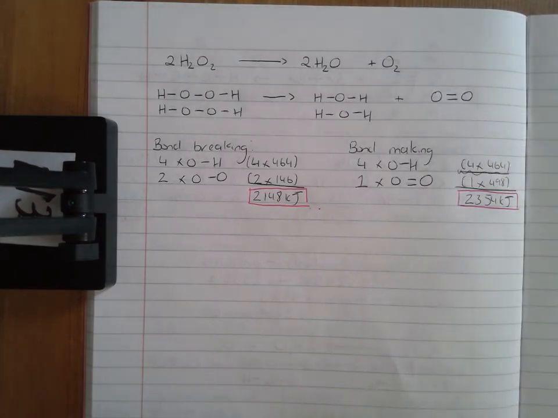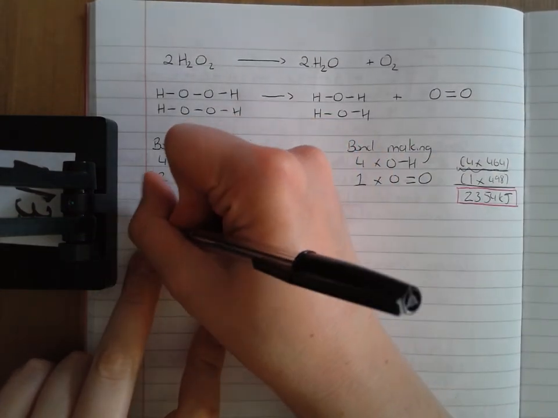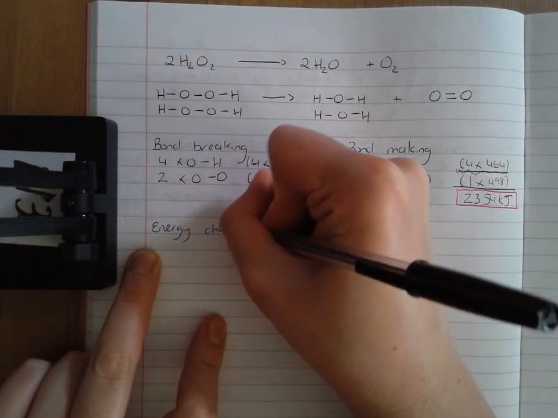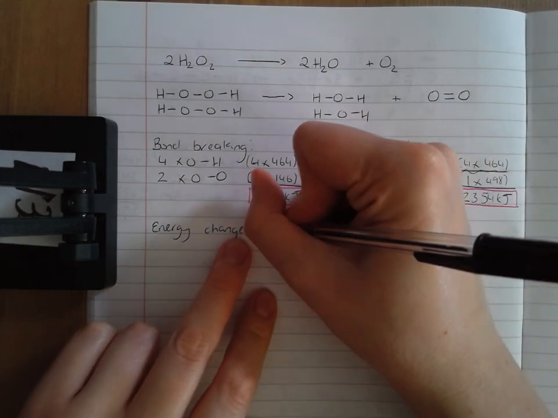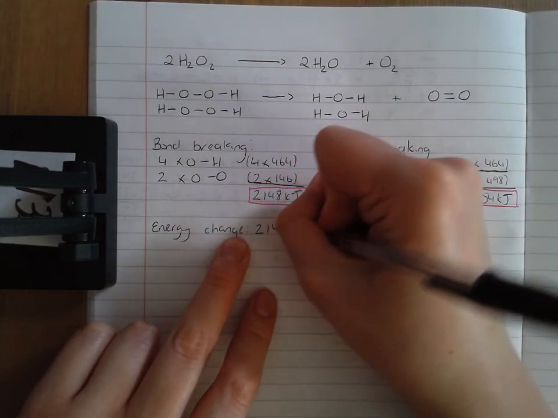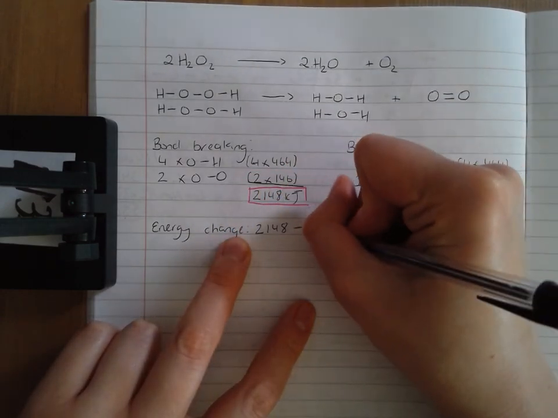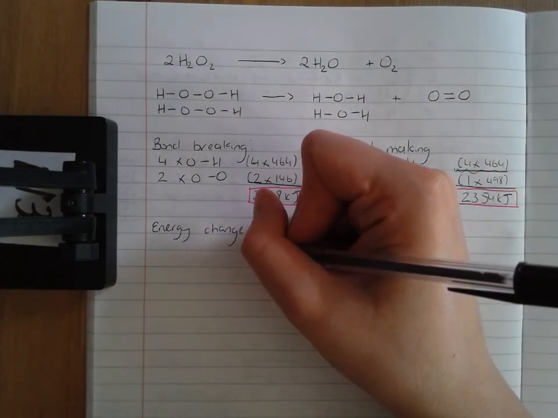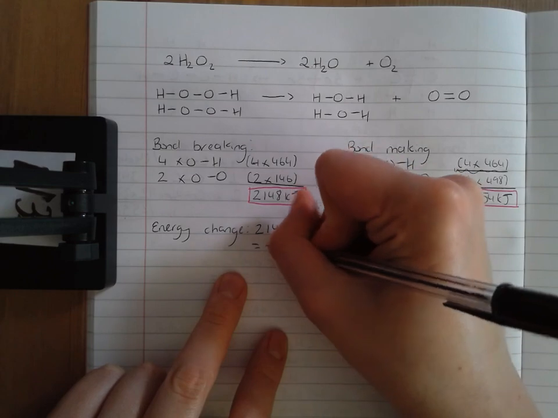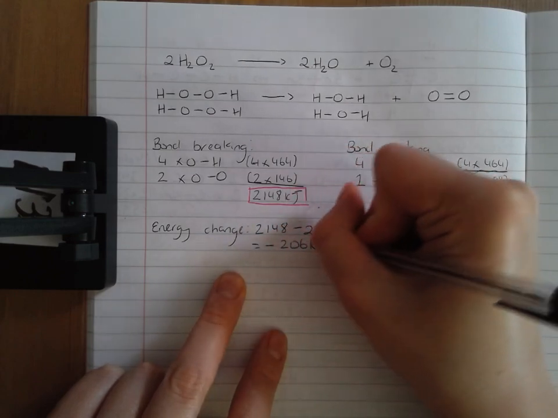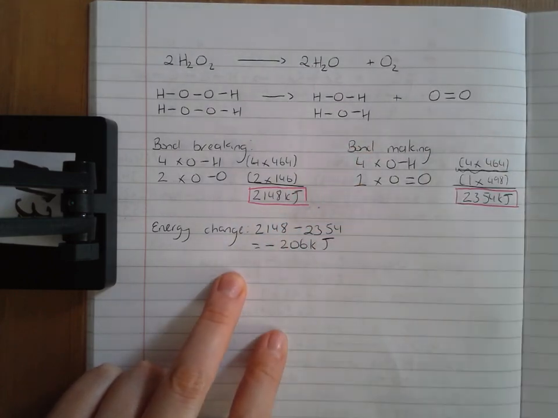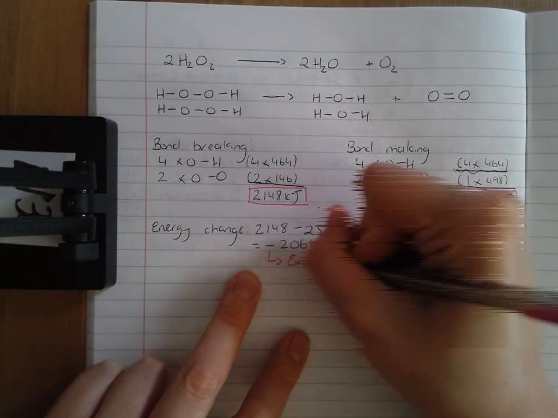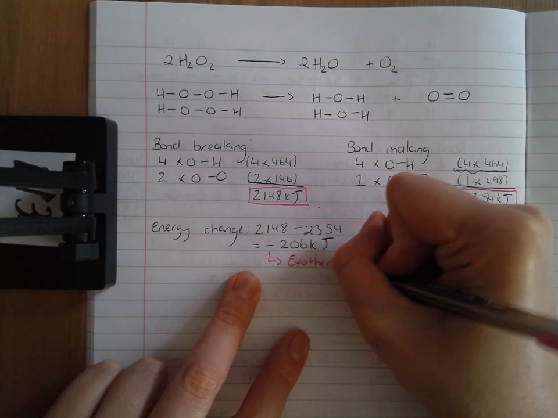have formed. And when I want to calculate my overall energy change, it's going to be the reactants minus the products. The reactants, 2148, the products, 2354, and you end up with a value of minus 206 kilojoules of energy. Again, that minus is telling me that my reaction is exothermic.